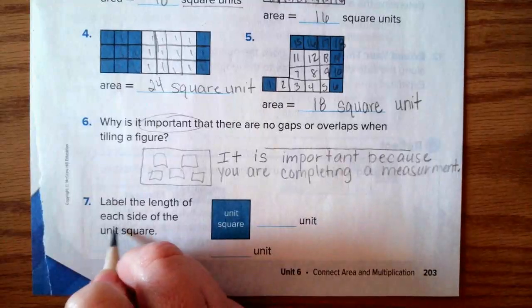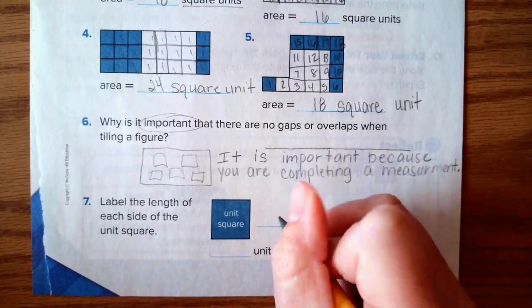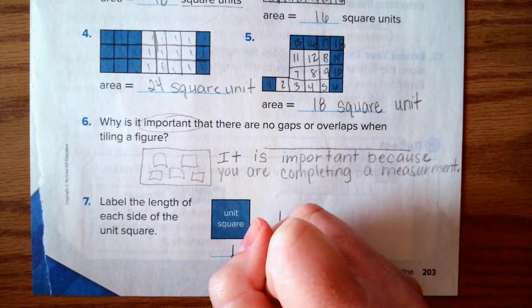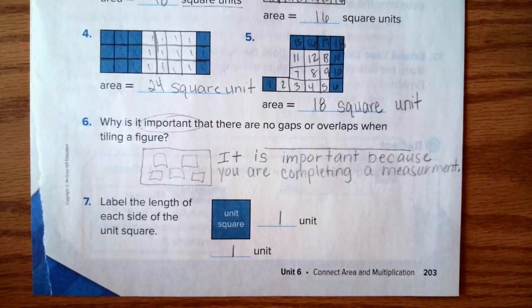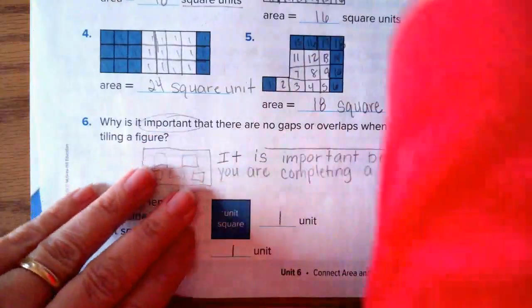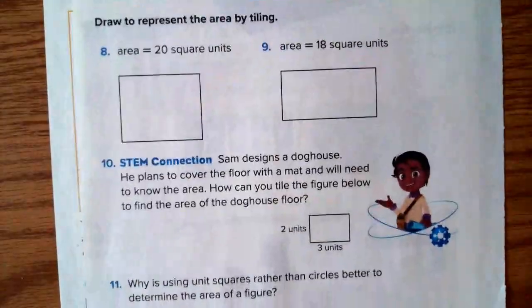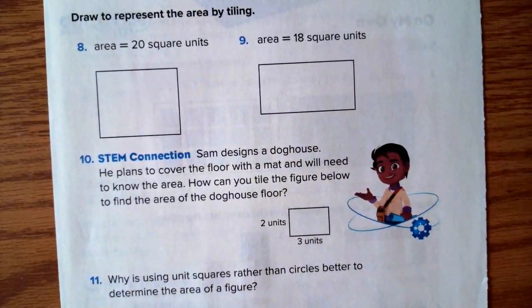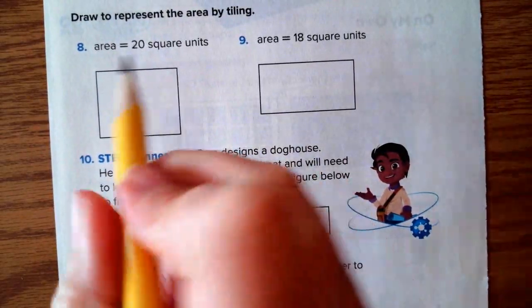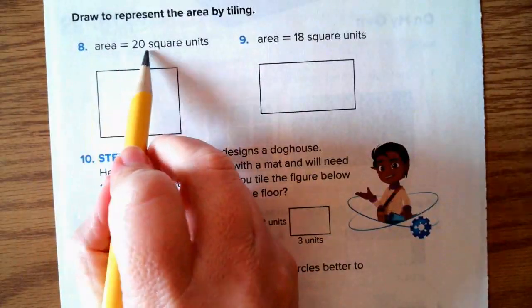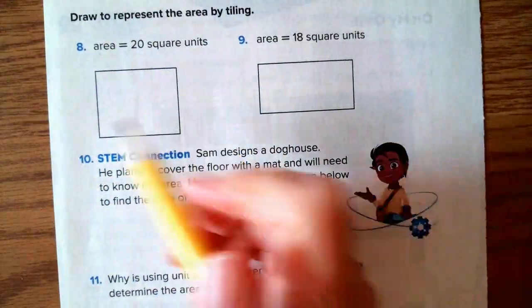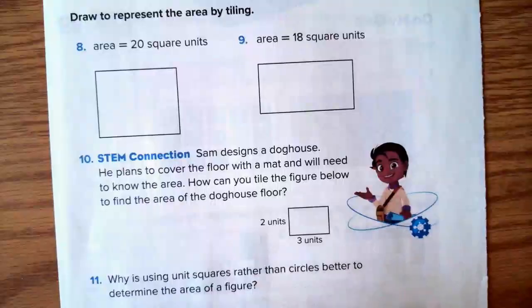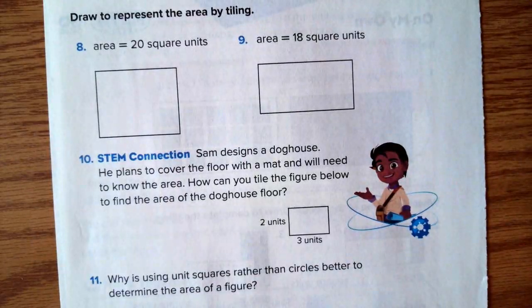Label the length of each side of a square unit. 1 and 1. That's a square unit. 1 and 1. All right. 2. Flip it over and look at the back. 8. Area equals 20 square units. So we've got to divide this up to 20 square units.